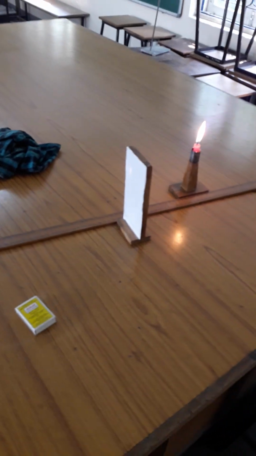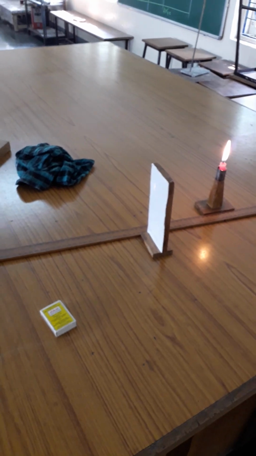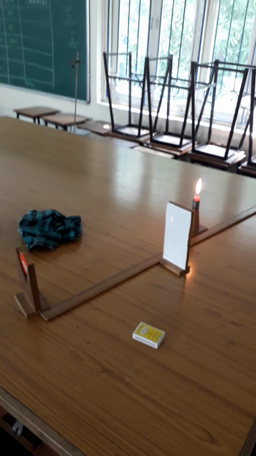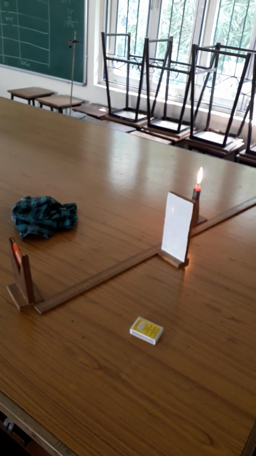So essentially, we are going to change the object distance and bring the image to a focus and get the image distance. This is the next reading.